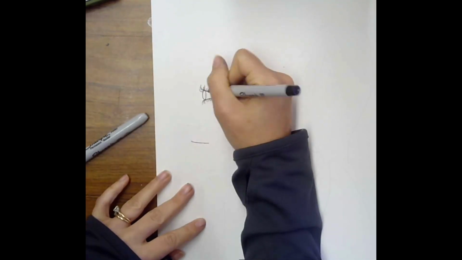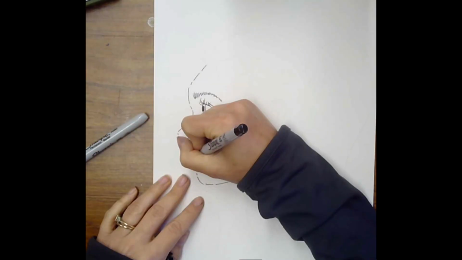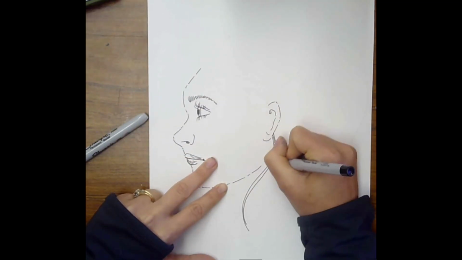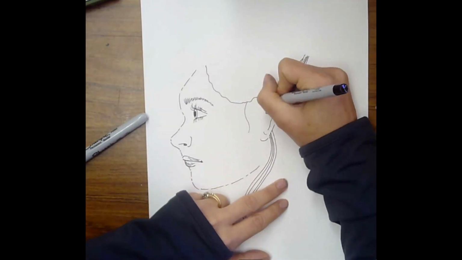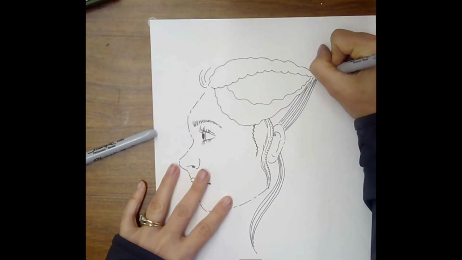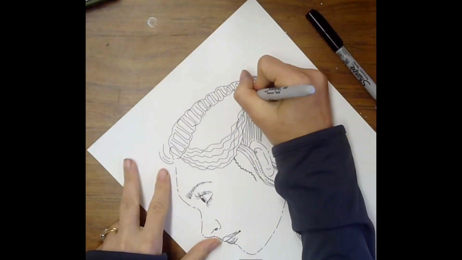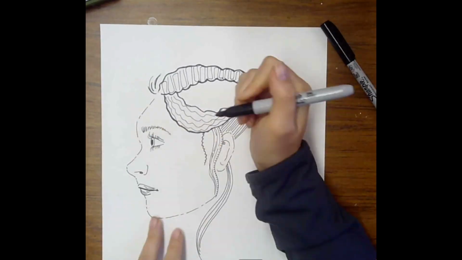Okay, and here's just another example so you can see at least two different drawings. This one I'm creating a self-portrait. I'm doing a profile view. Again, same process though. I started with a pencil, I kind of mapped everything out really lightly so you can barely see the pencil, and then I'm going in with all the varieties of lines.